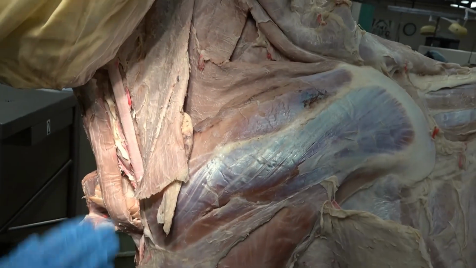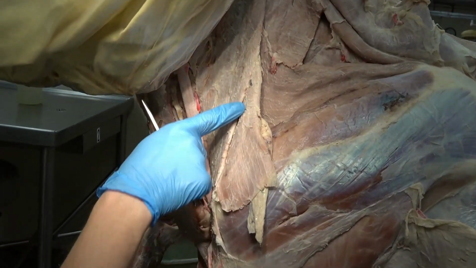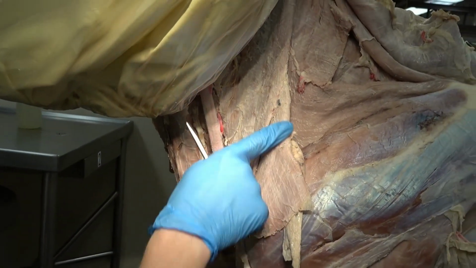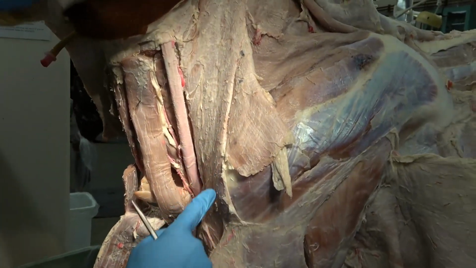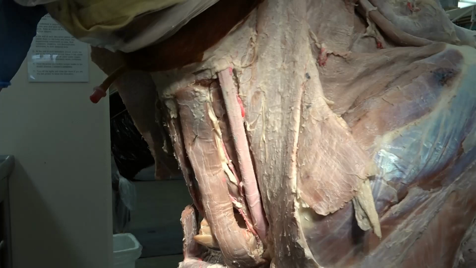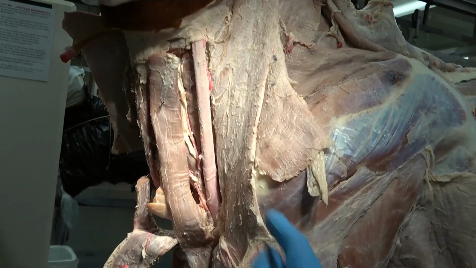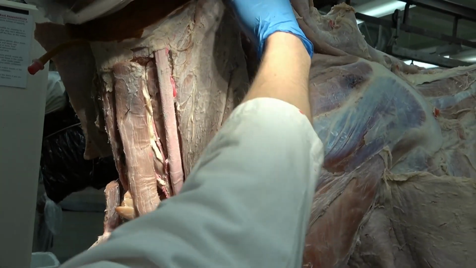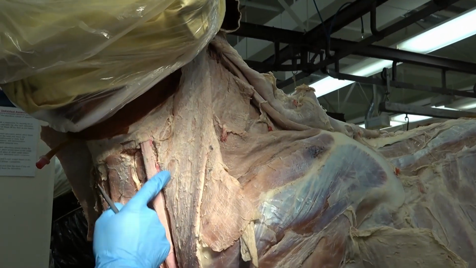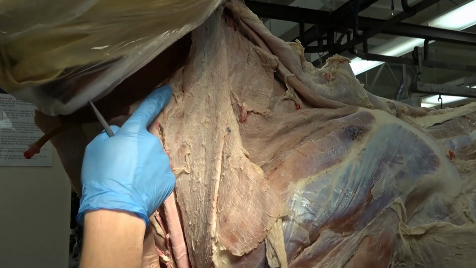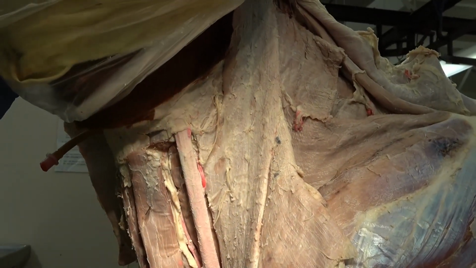A little bit different here is the fact that we can clearly see the omotransversarius right next to the cleidocephalicus. And in the bovine, the cleidocephalicus muscle is made up of two parts. You have the cleidomastoideus or cleidooccipitalis, and this piece that's traveling up through here is your cleidomastoideus muscle.